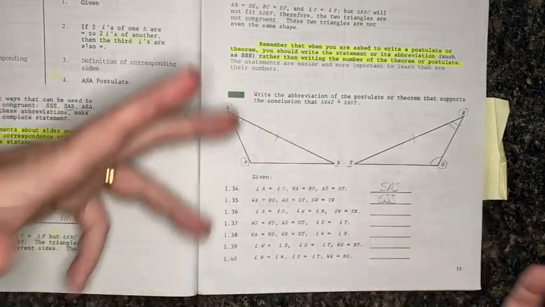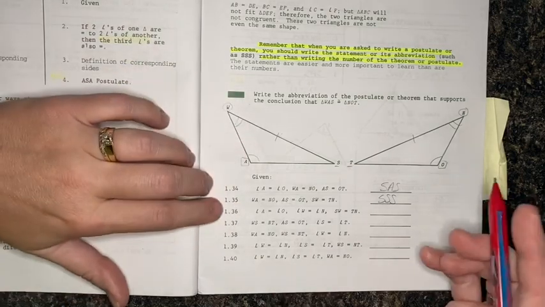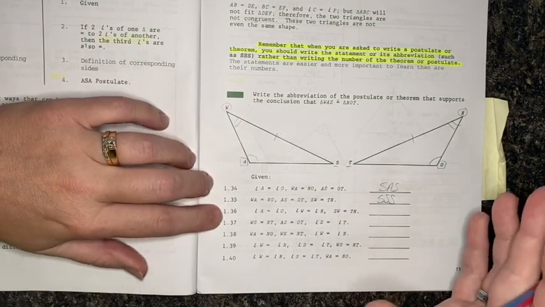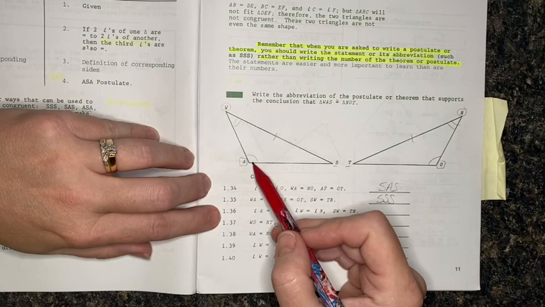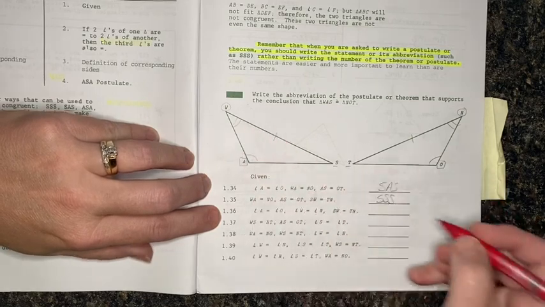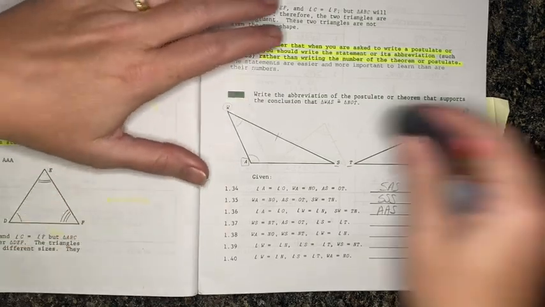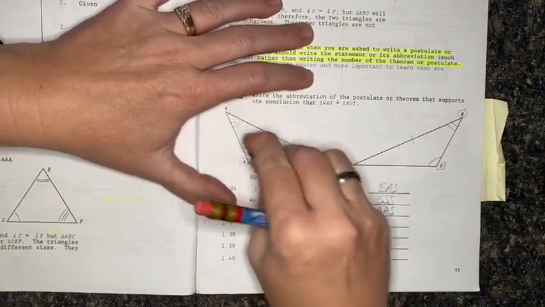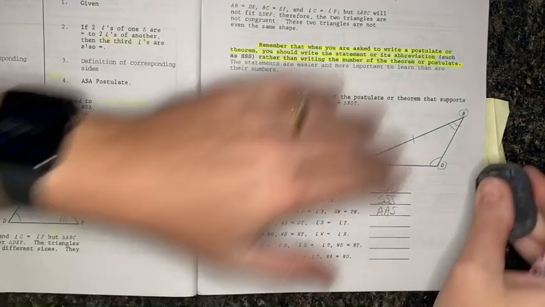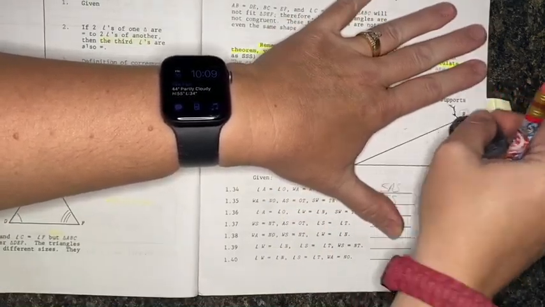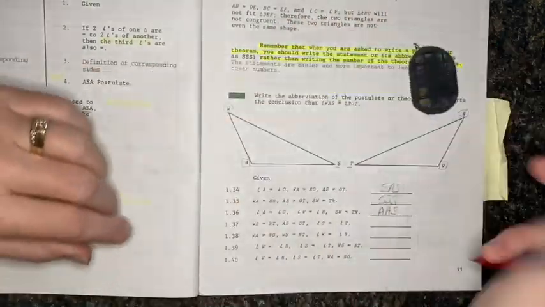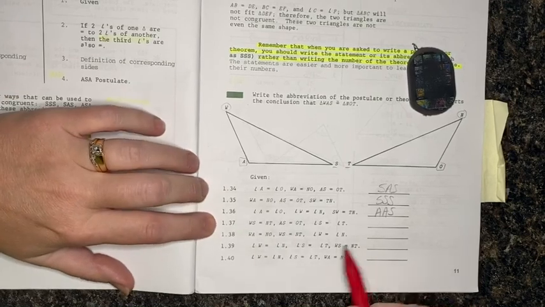I know you could walk around that way and get it, but the main postulate that we're dealing with, although this is a proof, is angle, angle, side. So that's how we list it: angle, angle, side. Each one of these is just the three letters for what we have available to us. All right, get that erased. Let's take a look at 37.